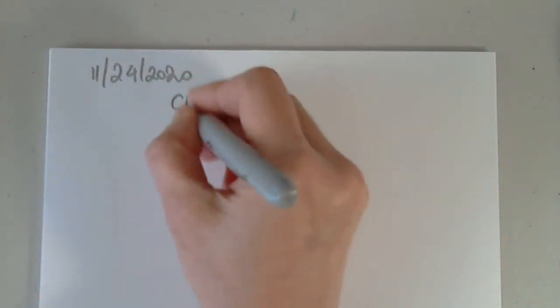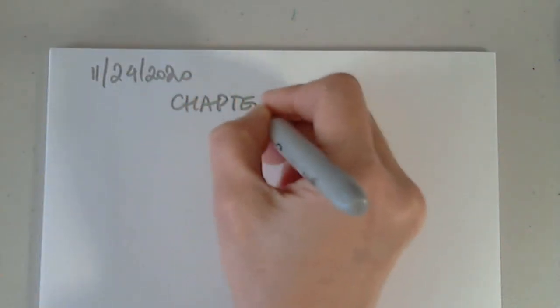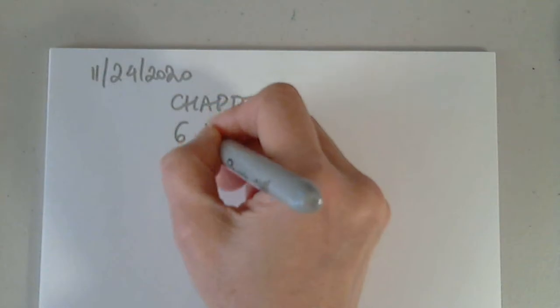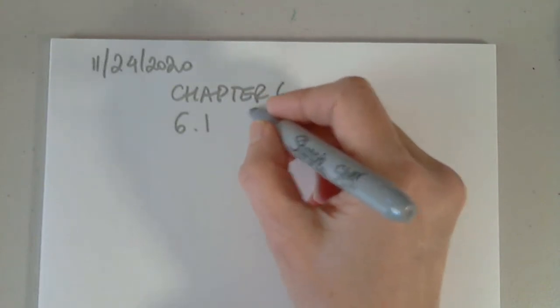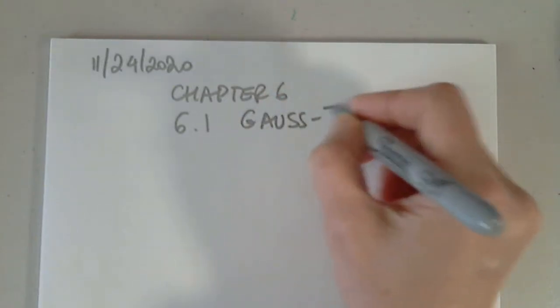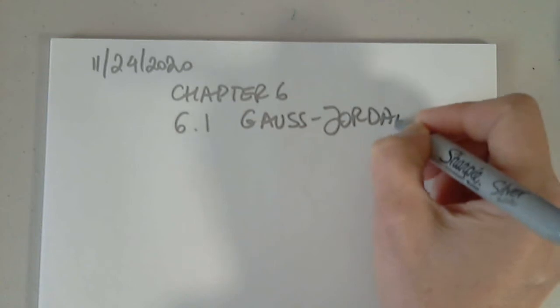In chapter 6, only at section 6.1. And we are only going to look at one method, which is the Gauss Jordan method.